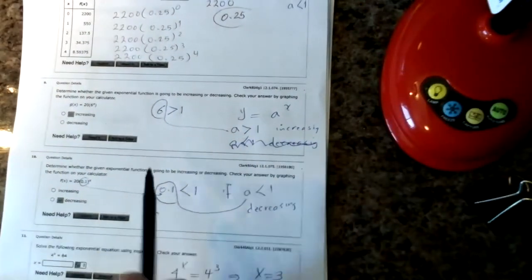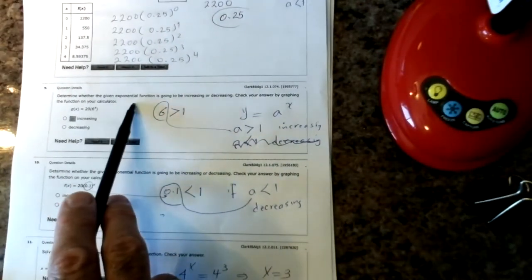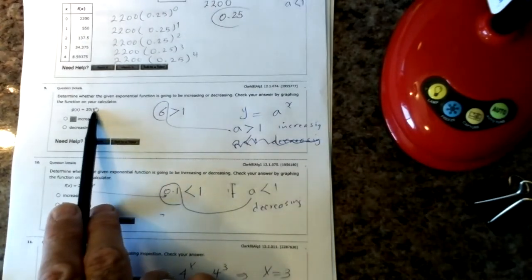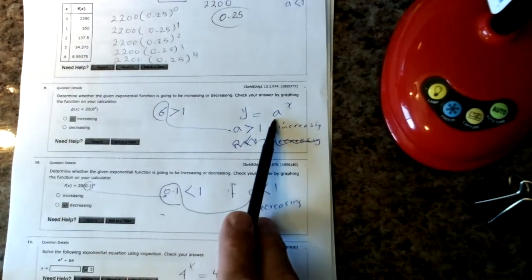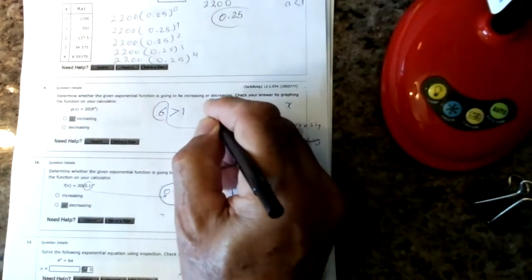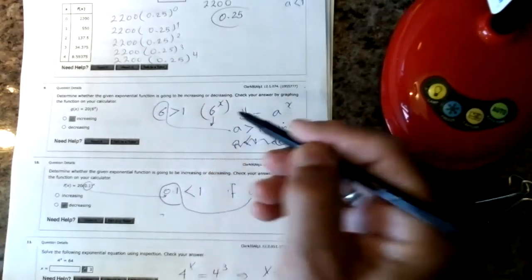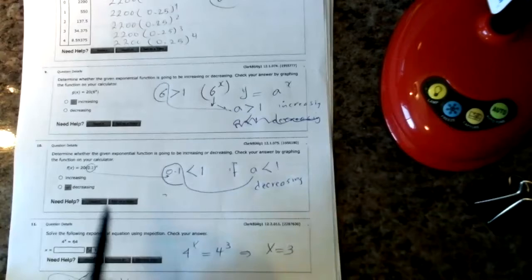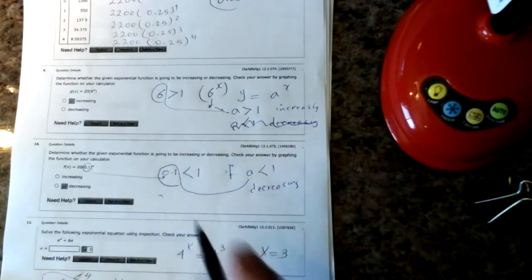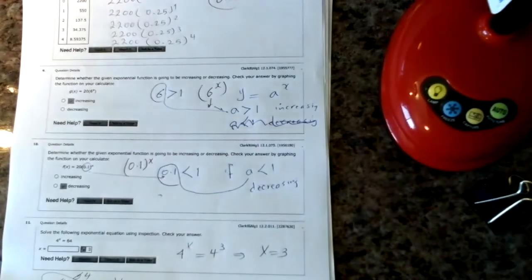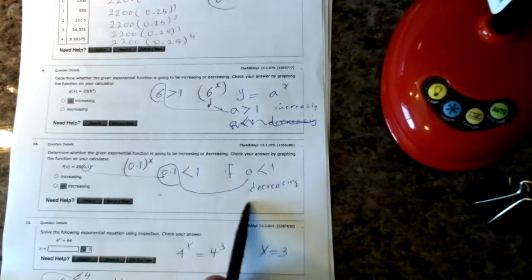Now, they're asking you a question. It said, determine whether the given exponential function is increasing or decreasing. Remember the a value, the base. What is the base? This is 6 to the power of x. Base is 6. If the base is greater than 1, the function is increasing. This one is 0.1 to the power of x. Base is less than 1, function decreasing.